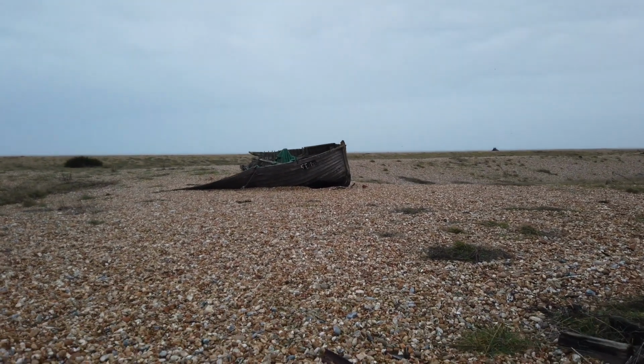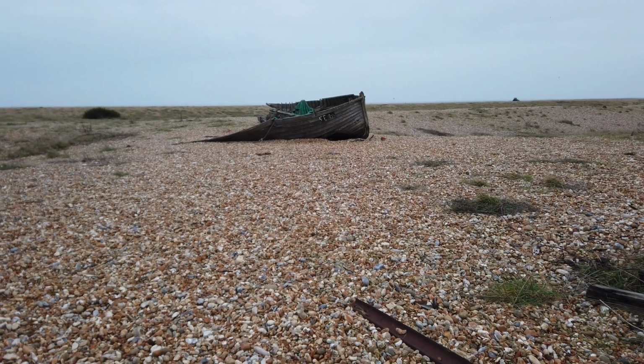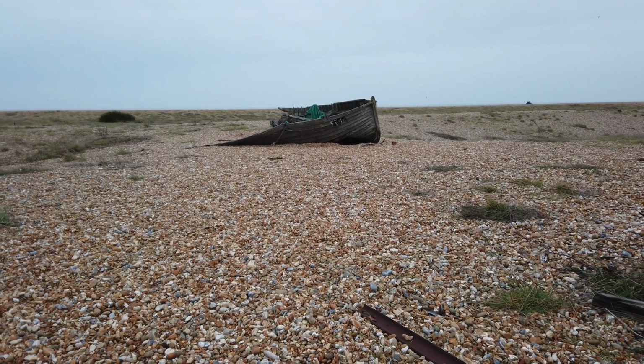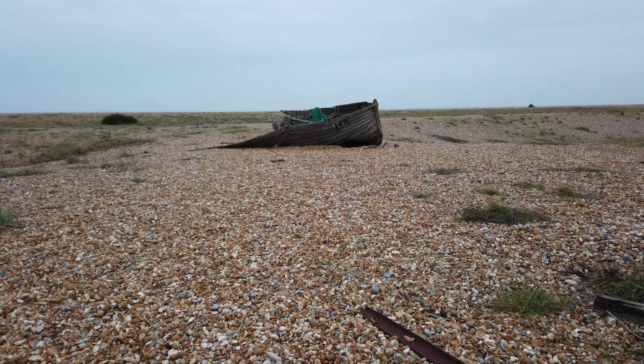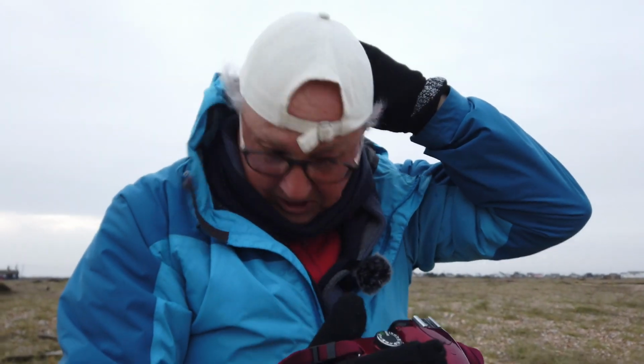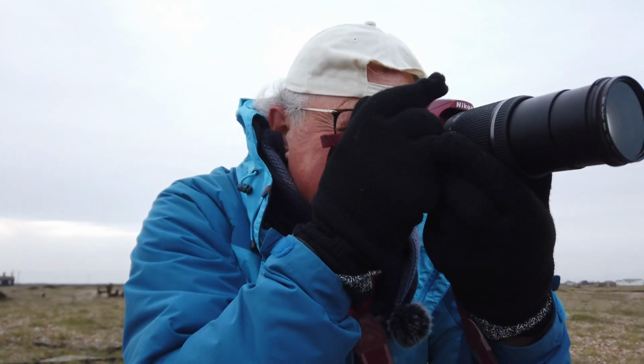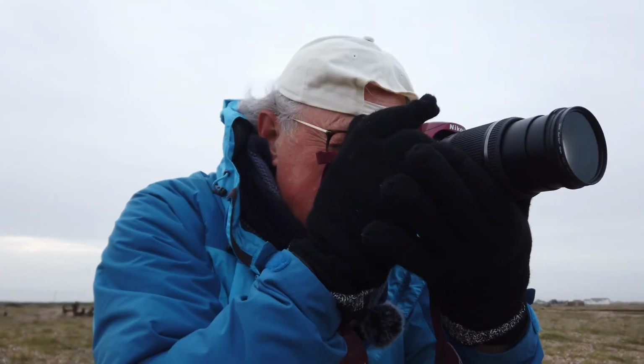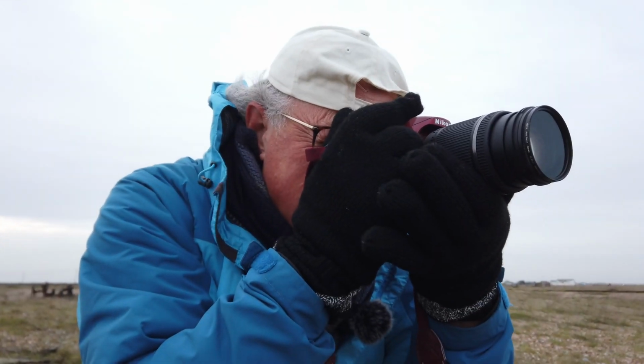Get down low. Yeah, I think that'll be a nice isolated shot. I could possibly go handheld, actually. We shall go handheld. Hat on backwards so that I can see through the eyepiece. And I can't give you live view because there's something wrong with my camera.